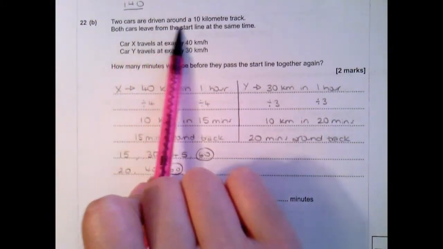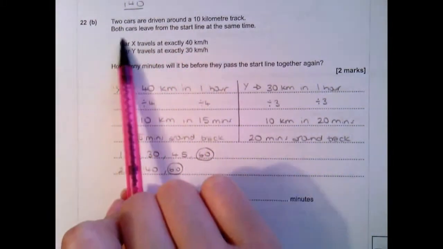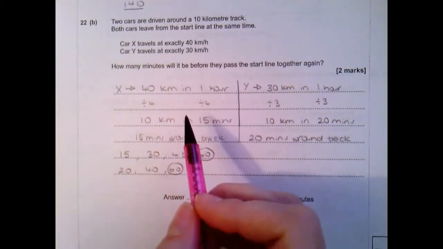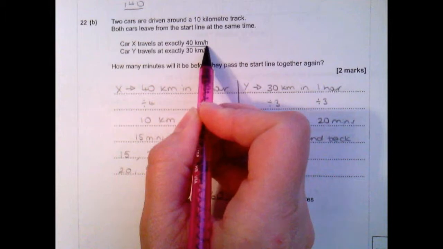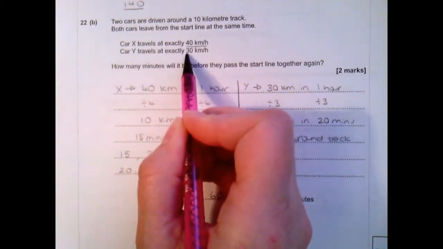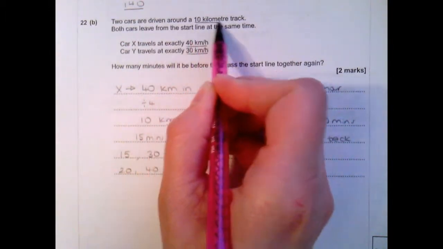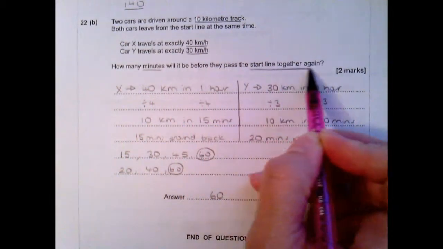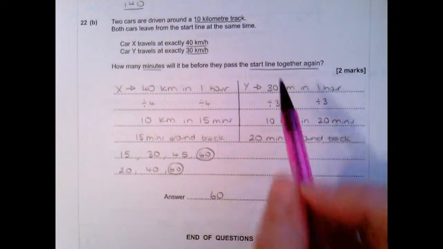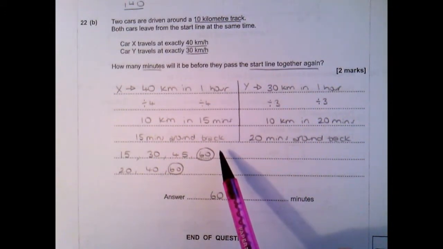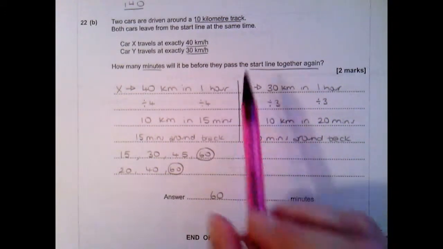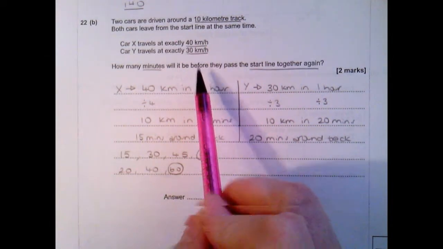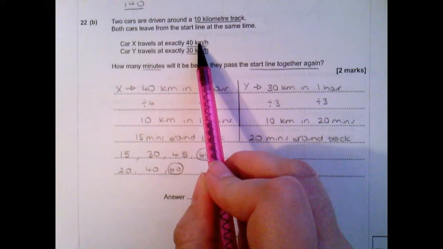22b. 2 cars are driven around a 10 kilometre track. Both cars leave from the start line at the same time. Car X travels at exactly 40 kilometres per hour and car Y travels at exactly 30 kilometres an hour round this 10 kilometre track. How many minutes will it take before they pass the start line together again? So you need to work out first of all how long it's going to take each car to get around the track to know when they'll be back to the start together again if they're both travelling at different speeds.